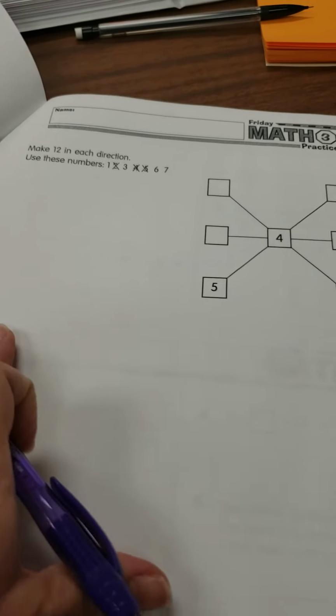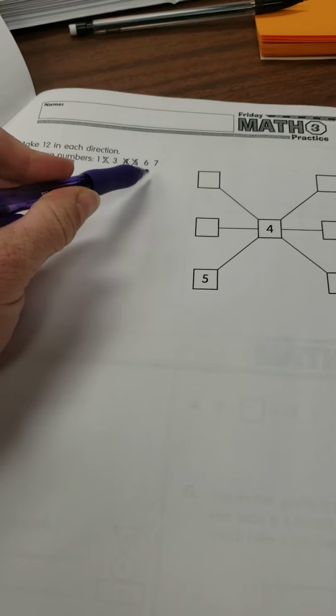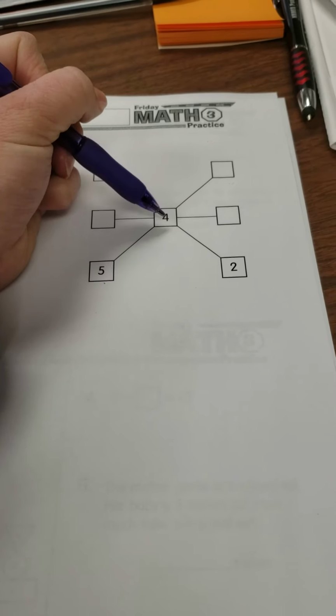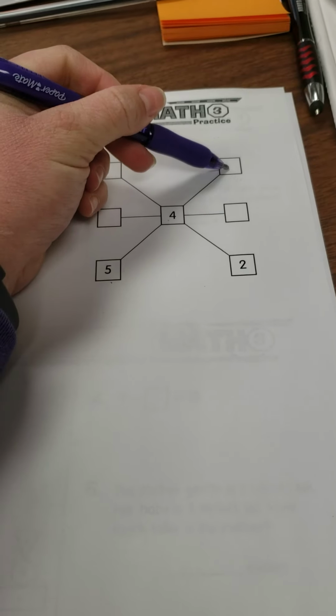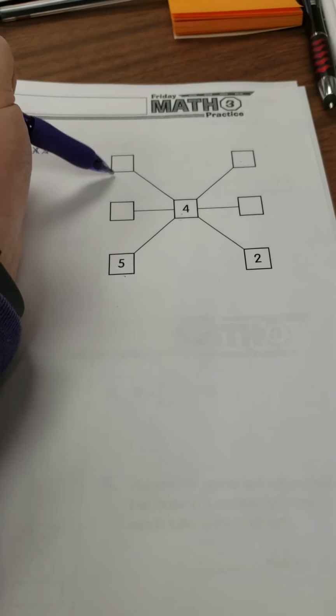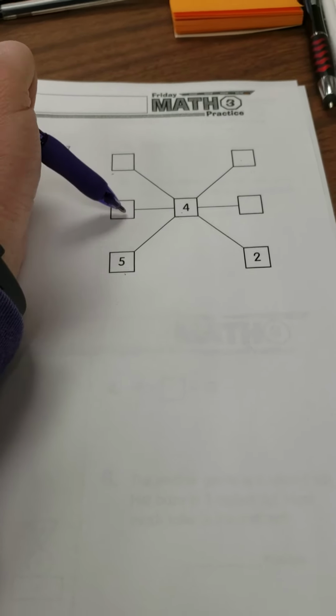And then Friday it says, make 12 in each direction. Use these numbers. 1, 3, 6, 7. Oh boy. Make 12 in each direction. Oh, so like this plus this equals, and this would equal 12. This plus this plus this equals 12. This plus this plus this equals 12. Aha. All right, kind of a fun puzzle, you guys.